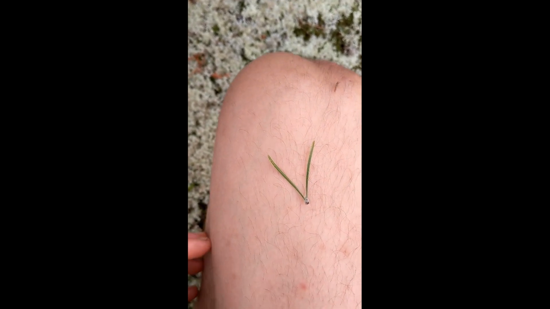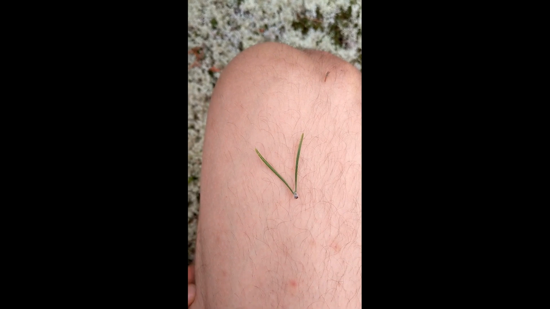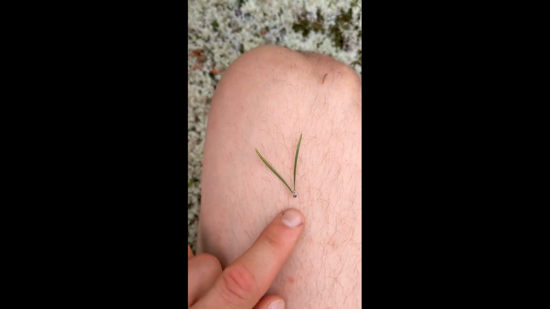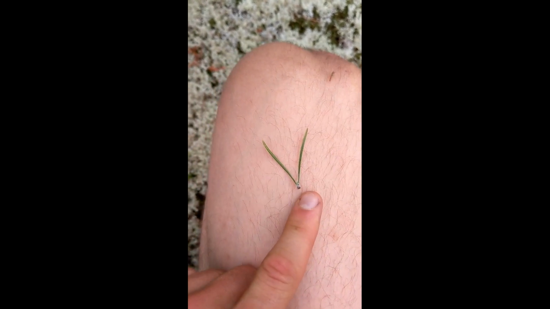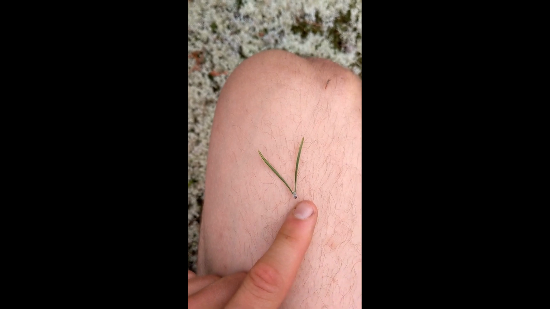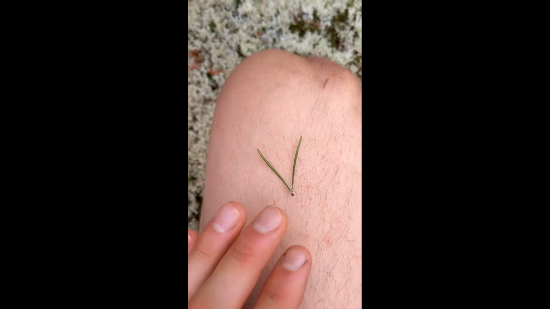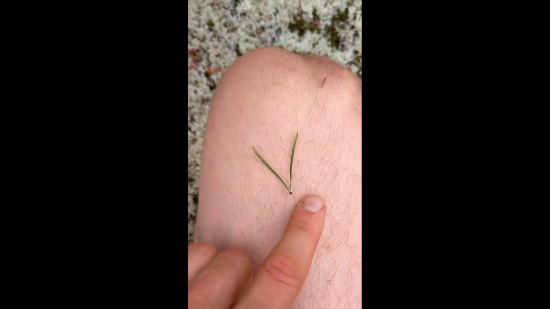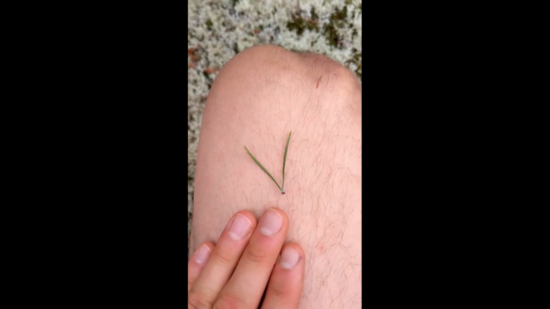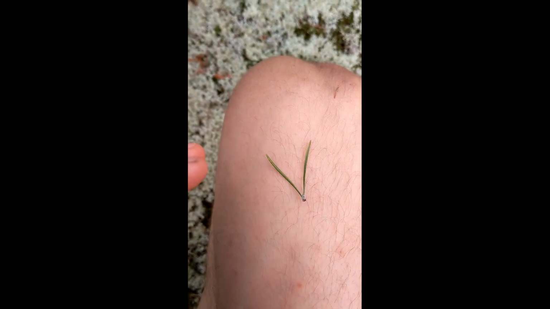Red pine, Austrian pine, Scots pine. I don't think any of the other pine species actually diverge quite as much as jack pine, so that is another little ID feature that you can use. Obviously that will not necessarily be obvious on each one of the needles, so try and make a little bit of a bigger sample size.